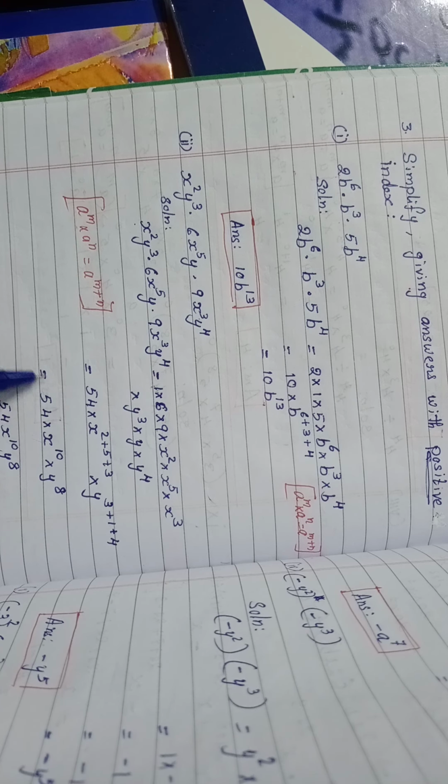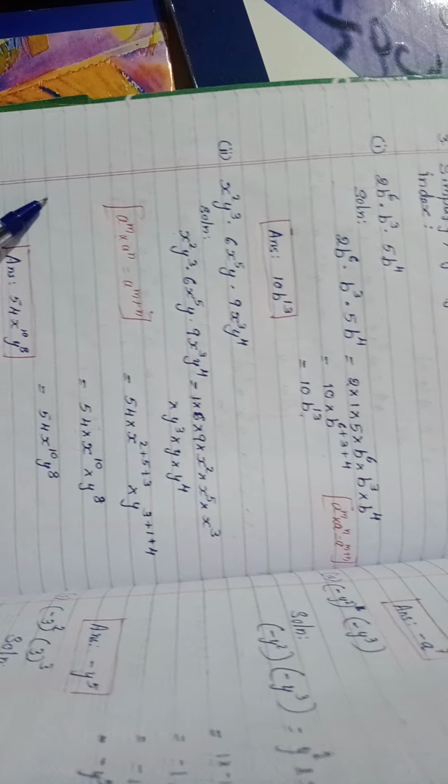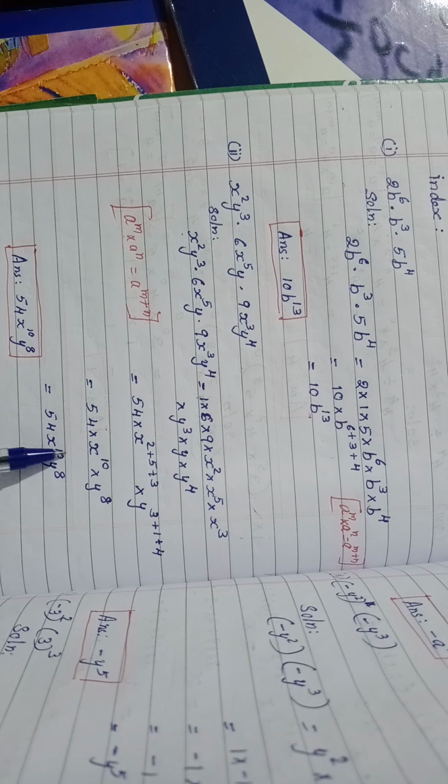Next step: 54 into x raised to 2 plus 5, 7, 7 plus 3, 10, into y raised to 3 plus 1, 4, 4 plus 4, 8. So the answer is 54 x raised to 10 y raised to 8.